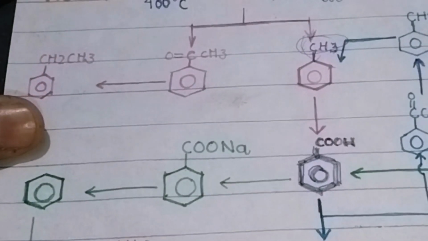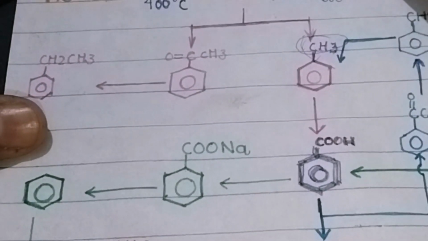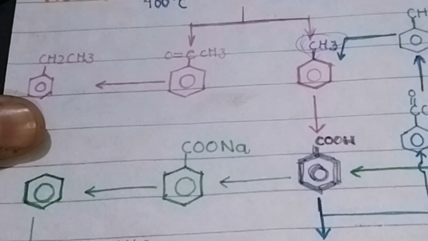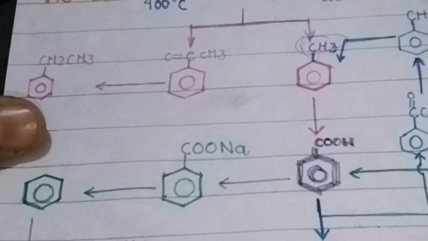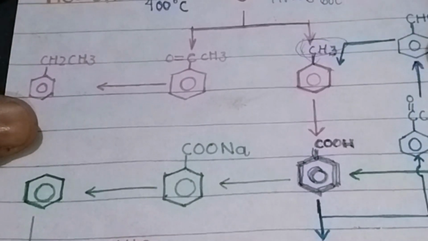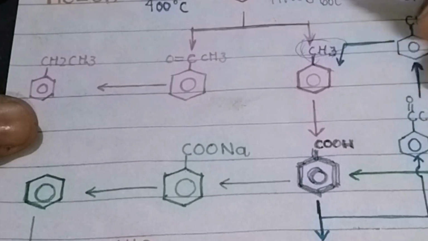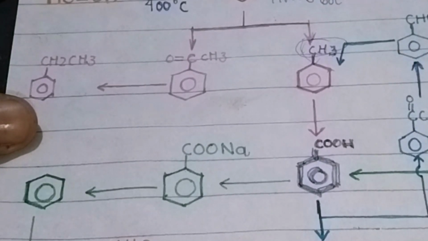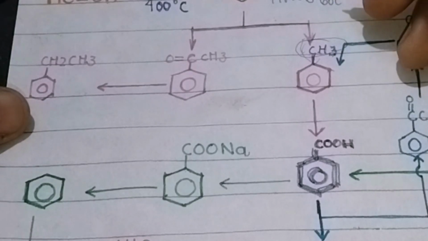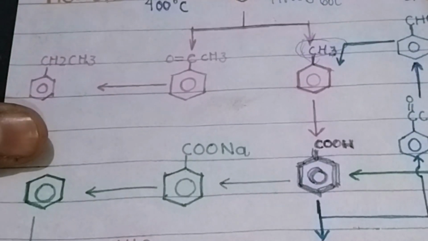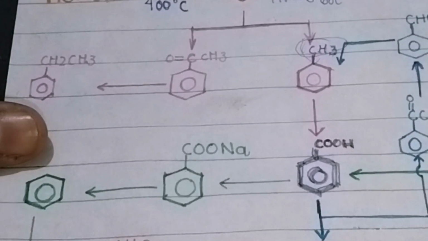Now what are we going to do? We want to form nitrobenzene from benzene. So this is pretty simple. We will use nitric acid, but to make this more active we will use a little bit of H2SO4, and we will give it 60 degrees centigrade temperature to form nitrobenzene.